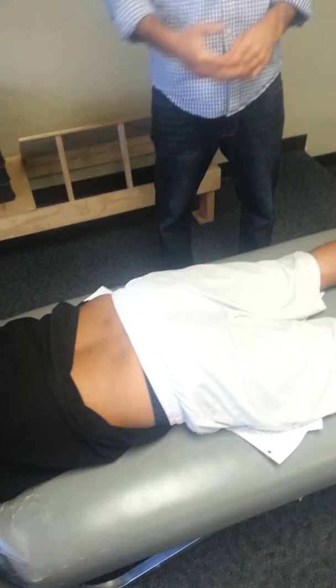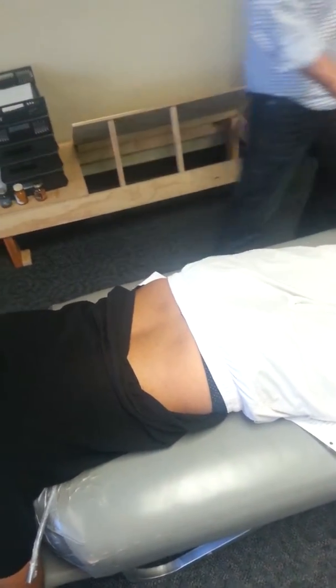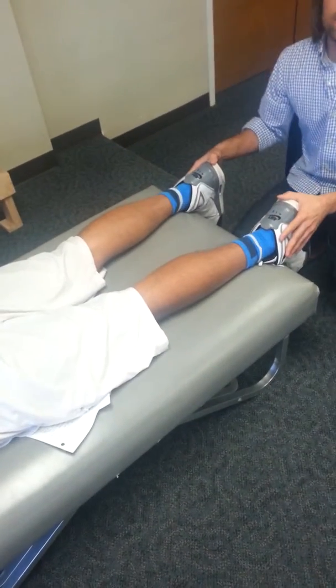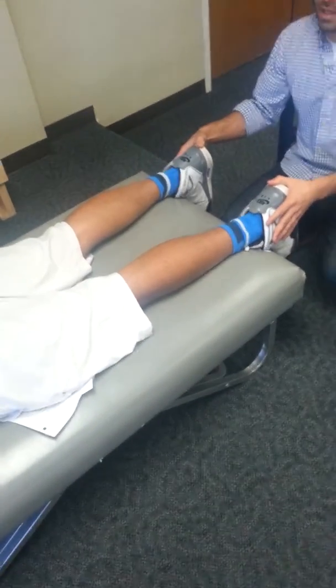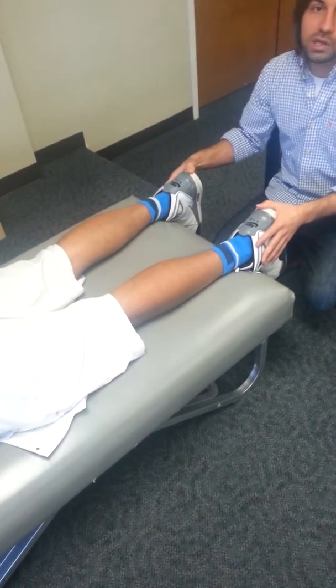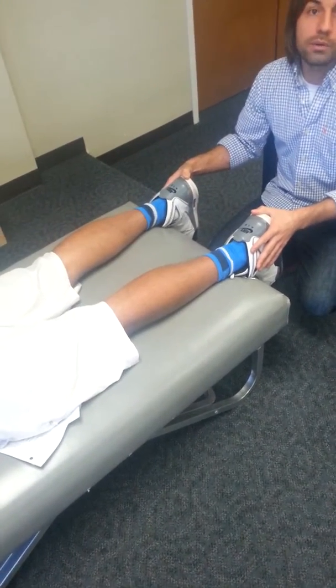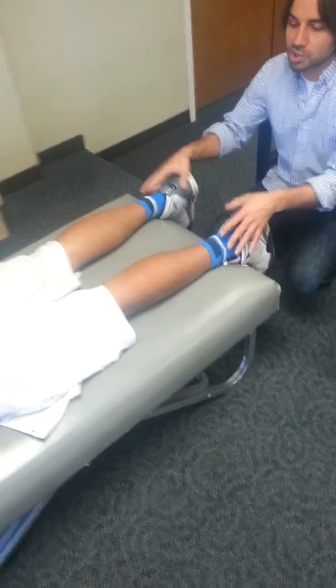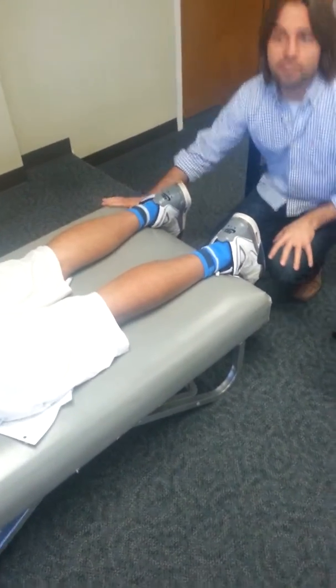So what I'm going to do now is just monitor the patient. I'm looking at the legs. I want to make sure that the short leg does not go shorter. So I'm going to leave the patient on the blocks for up to a max of 10 minutes, checking them every 3, 5, and 7 minutes.